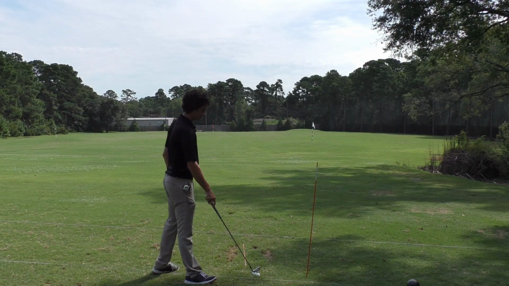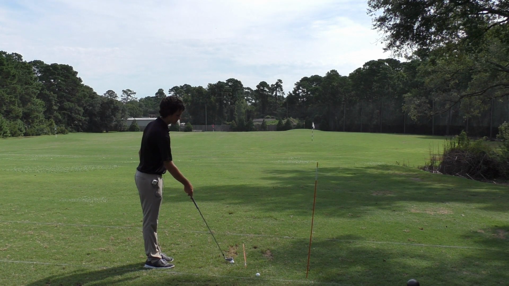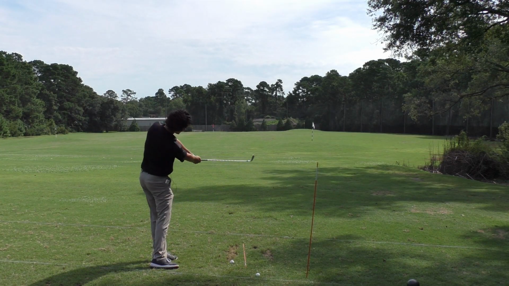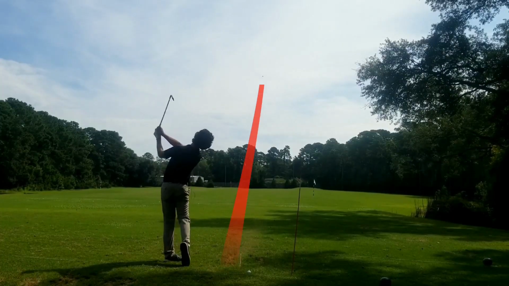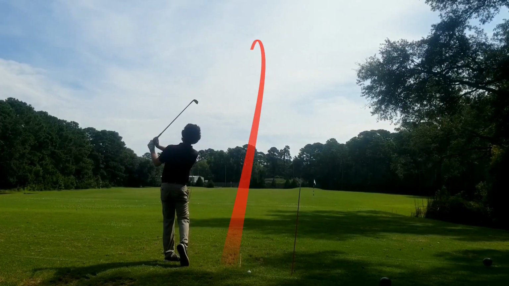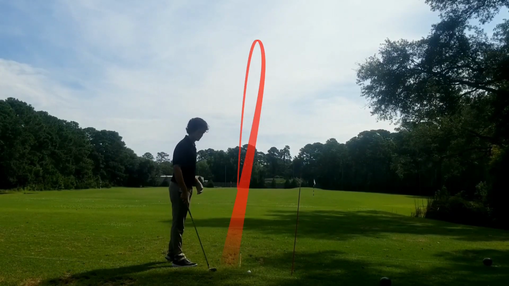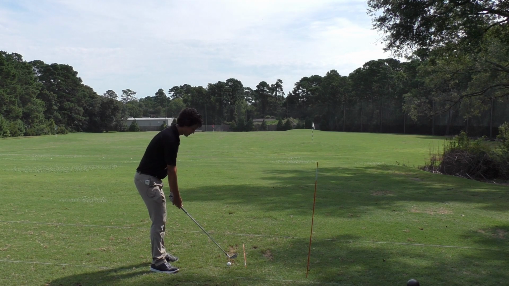We're going to start off with the biggest draw I can hit. And I want this ball to start way right, curve back to the target as much as I can. So I need to swing as much in to out as possible. That was just beautiful. That was not too much of a draw. That will work all day. Come on, Tom, we need to really hook one for the folks back home.